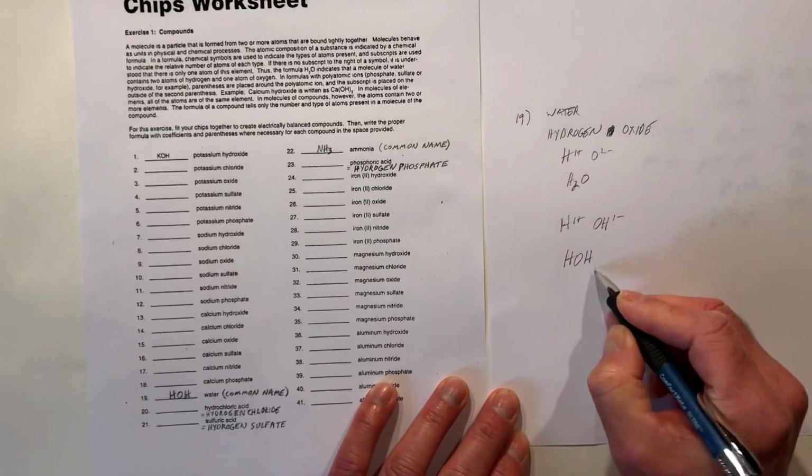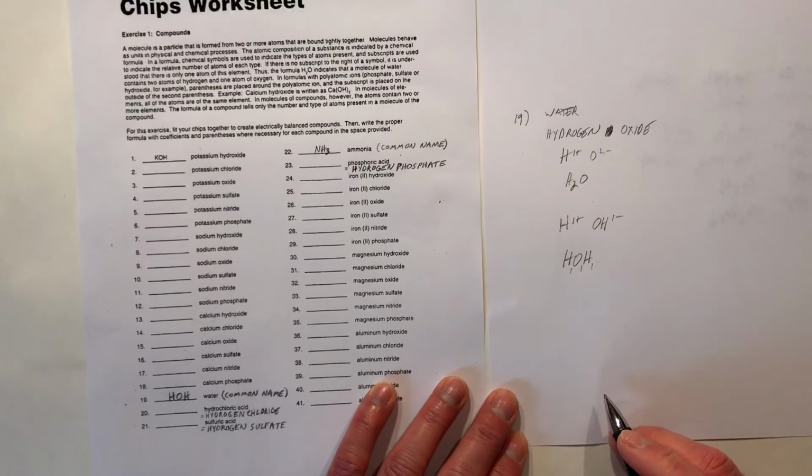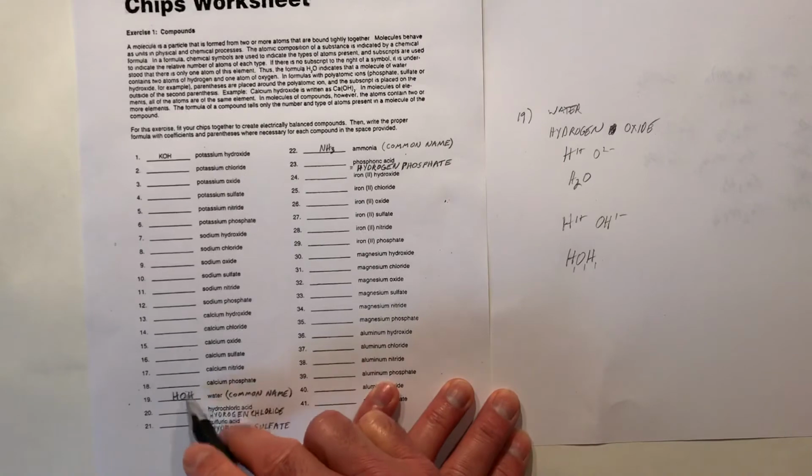We still have two hydrogens, right? Two hydrogens, and one oxygen. The charges still balance. So we're going to write water as HOH.